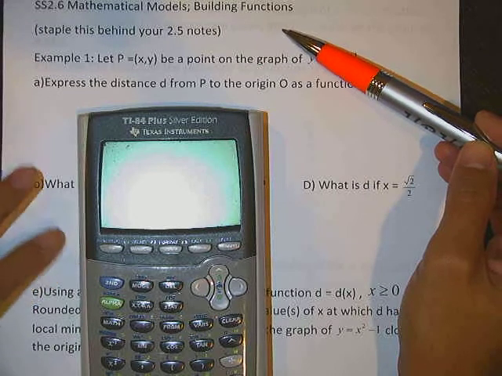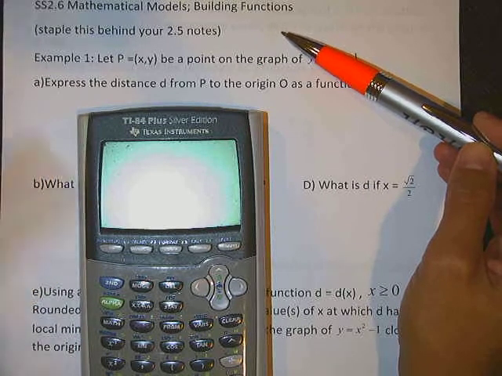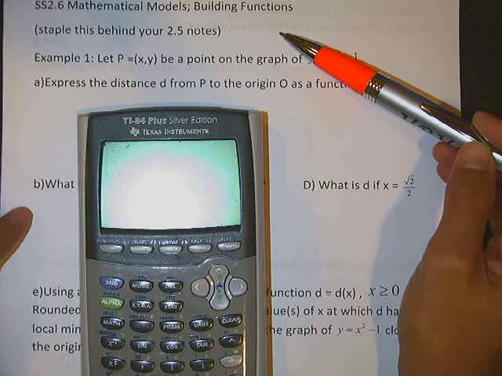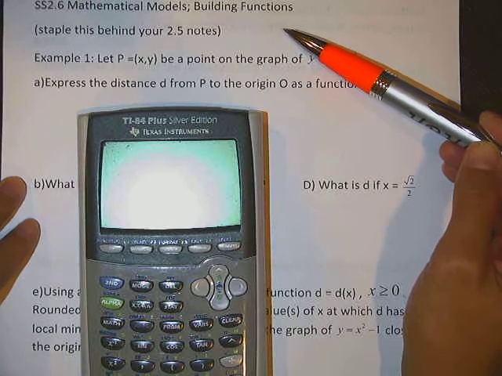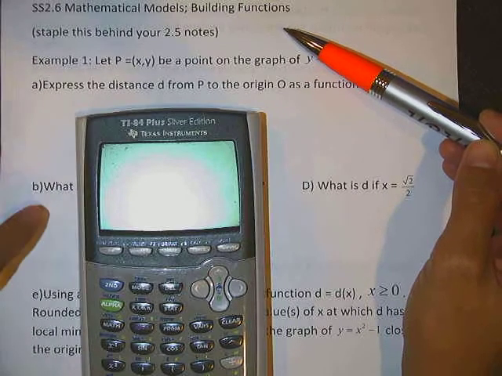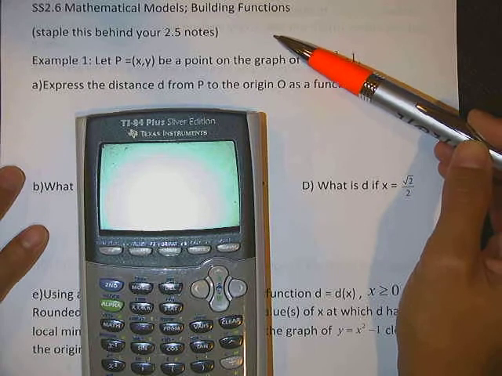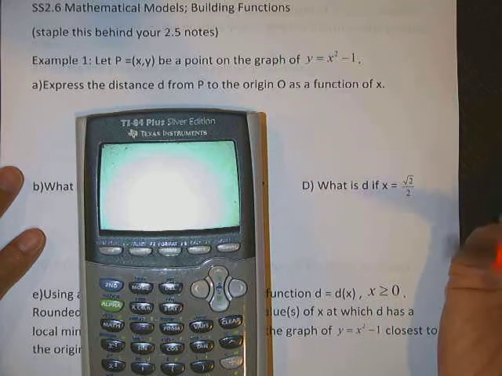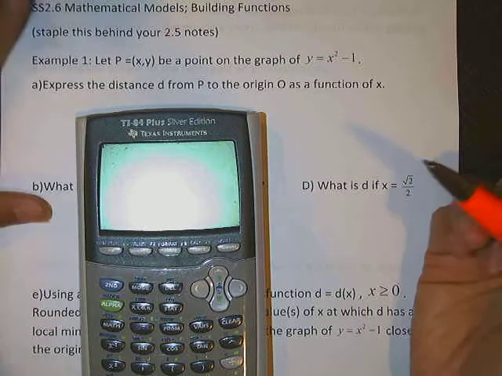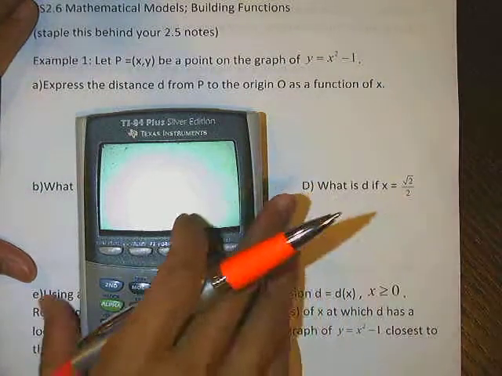This is probably the most difficult section out of all sections in Chapter 2. So if you think it has been difficult for you, then you need to start attending tutorial because this is going to get very difficult really fast, okay? So let's start with example 1.